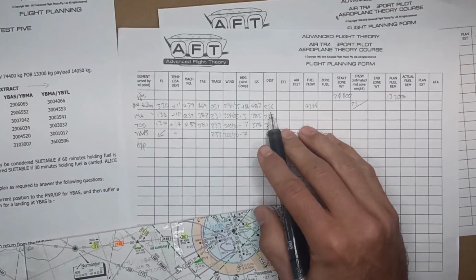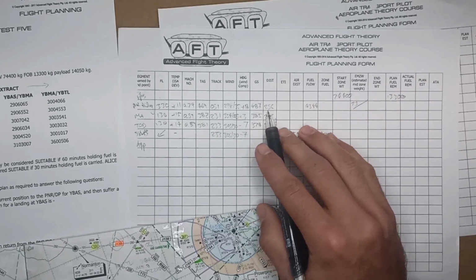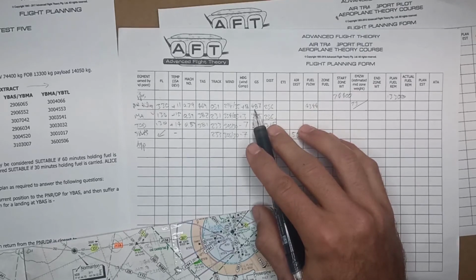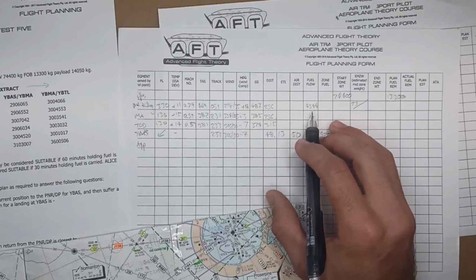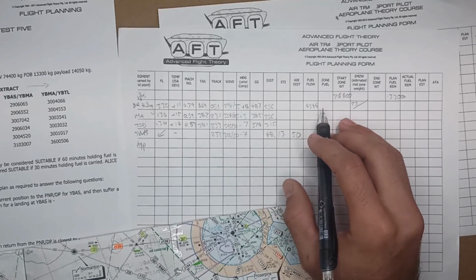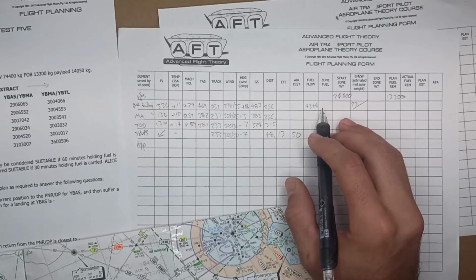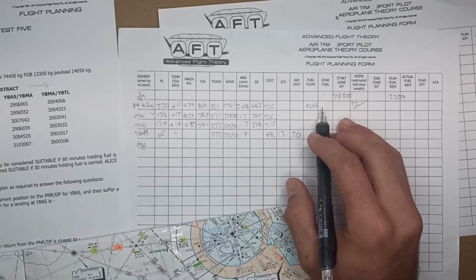From there, what I'm going to do is I get the distance, I divide it by the ground speed. That should give you a figure of about 0.6, something like that. I times it by the fuel flow, and then I get the zone fuel. So the actual fuel we're going to use, that should be 2283.